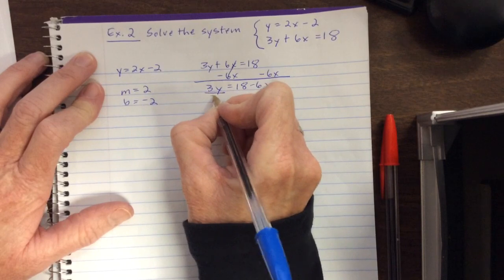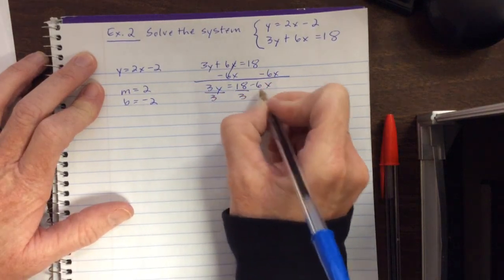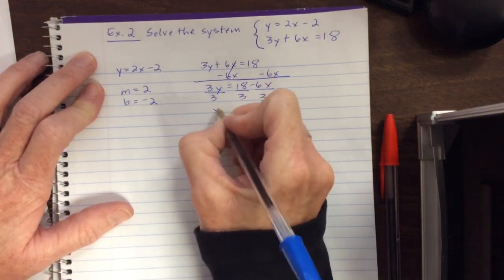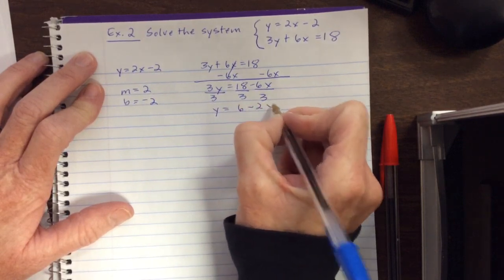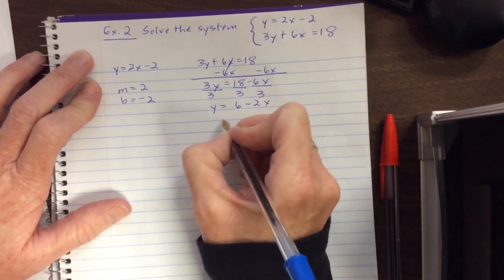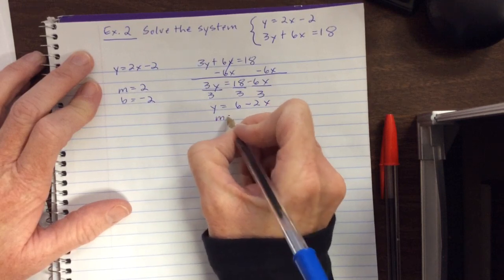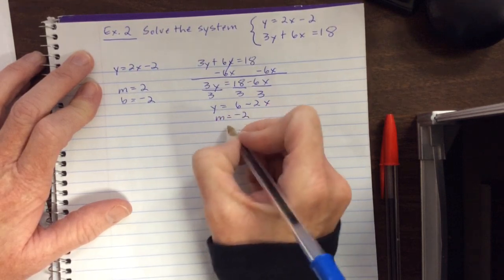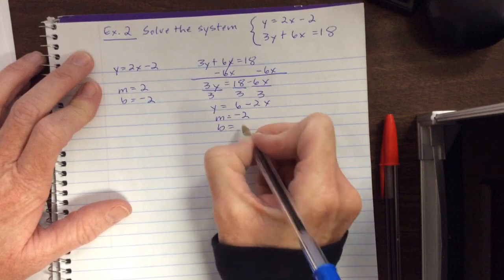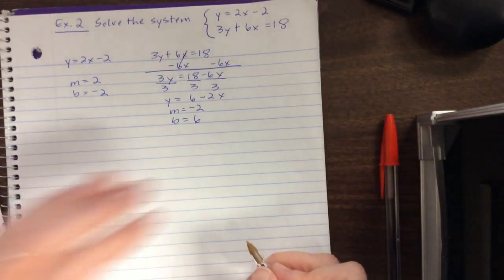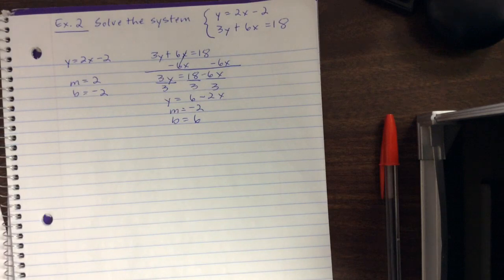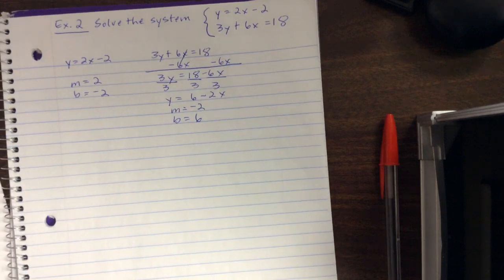Now I need to divide everything by 3. And now I have y equals 6 minus 2x. Therefore, our slope is negative 2 and our y-intercept is 6. So let's solve this system of equations.